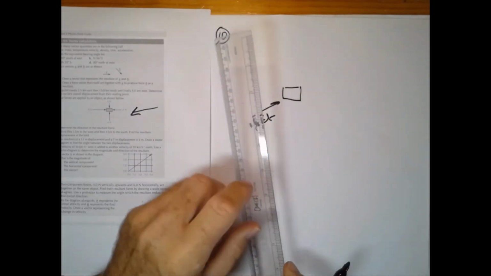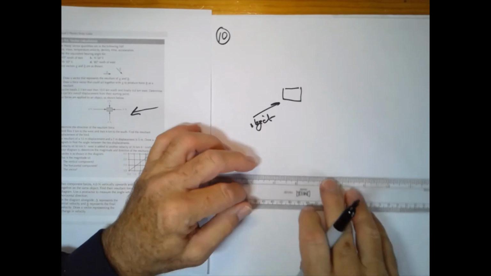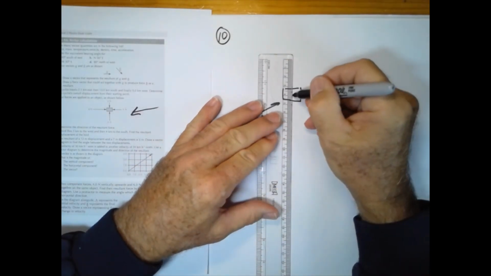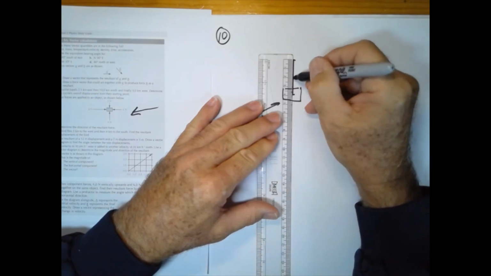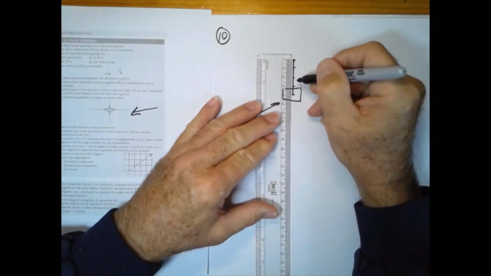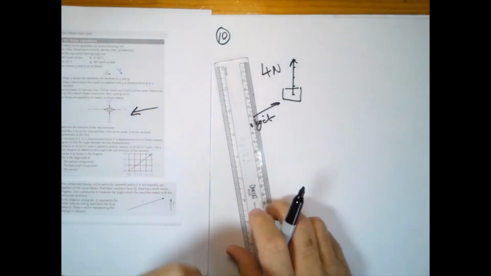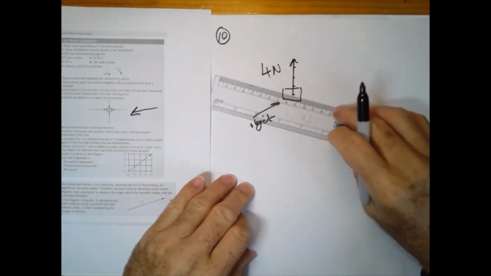So let's do a scale diagram. I'm going to use centimeters for this. 4 newtons on the scale diagram is 4 units long, 4 newtons upwards, and 6 newtons horizontally act on the same object.